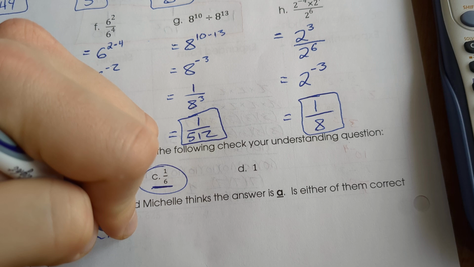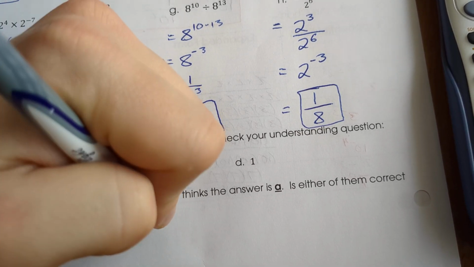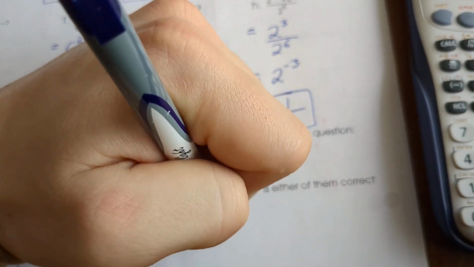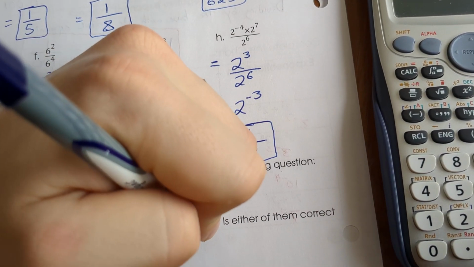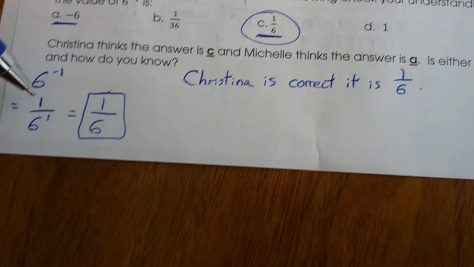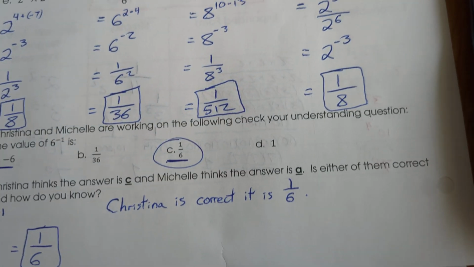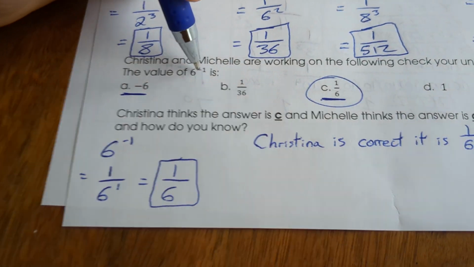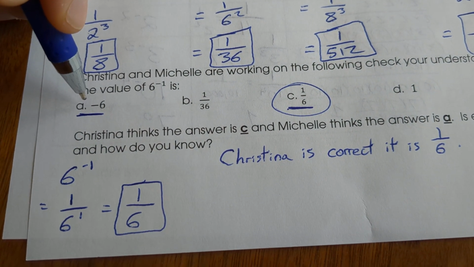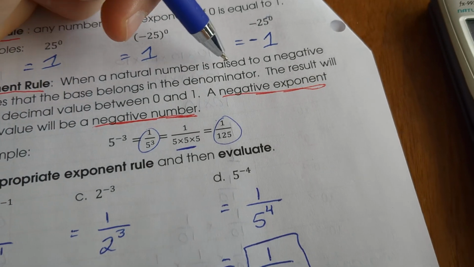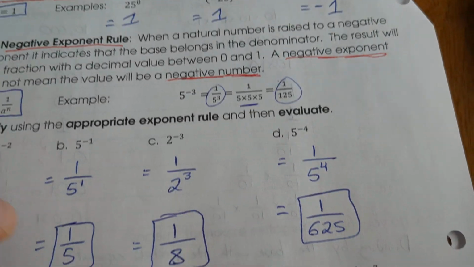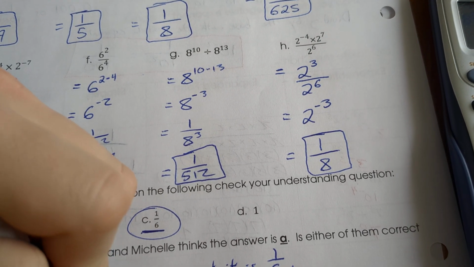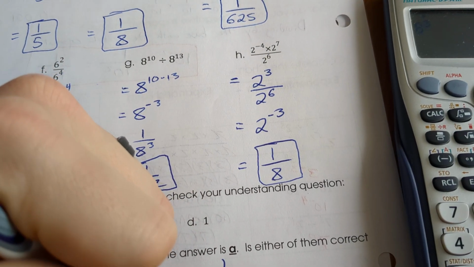So Christina is correct. It is 1 over 6. And we showed our steps here, okay? And then to explain why Michelle is not correct, notice she saw there's a negative exponent, so she just made this negative 6, okay? But remember what we talked about up here, a negative exponent does not mean that the value will be a negative number, okay? So we can say Michelle is incorrect.